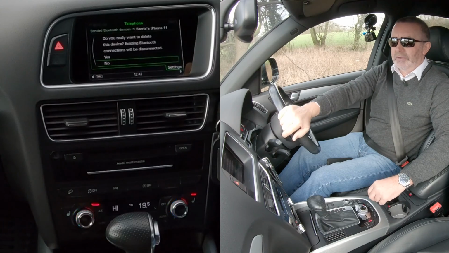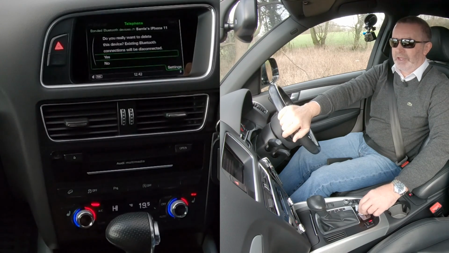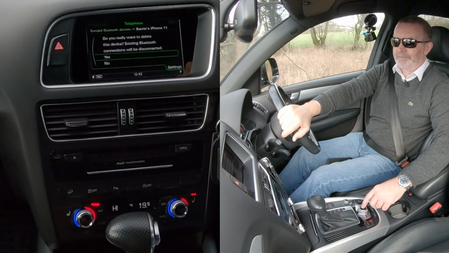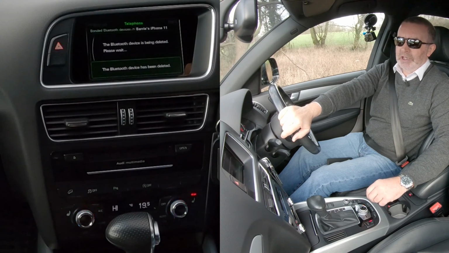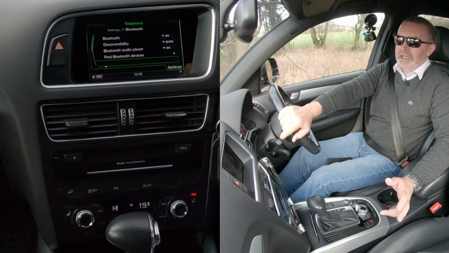Delete. Do you really want to delete this? No, that's why I've pressed 4 or 5 buttons to get here. So yes, Bluetooth device is being deleted, please wait. That's it, it's gone.